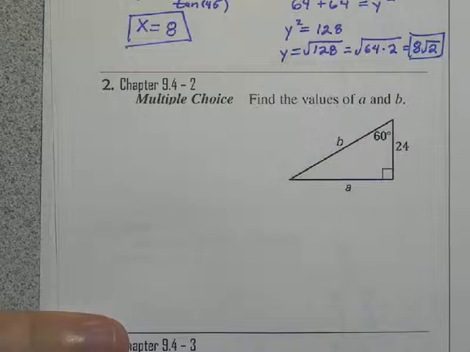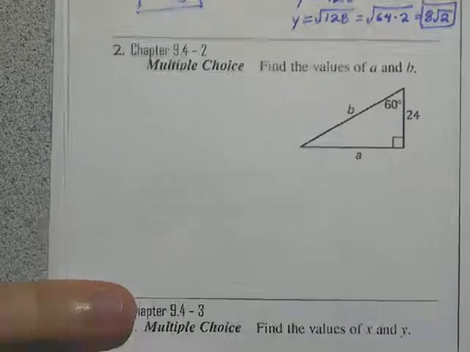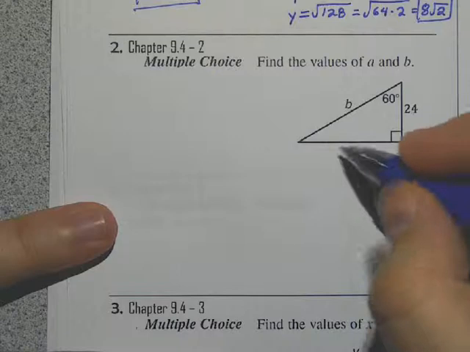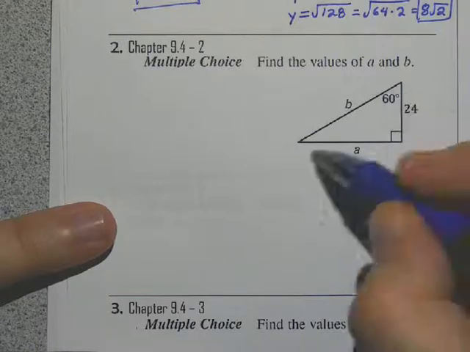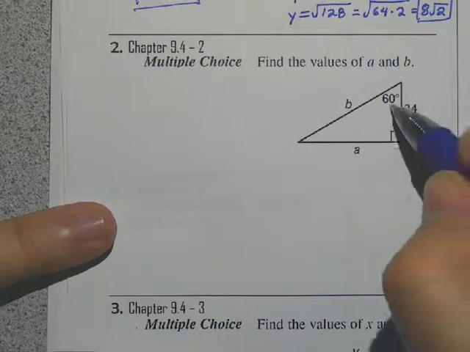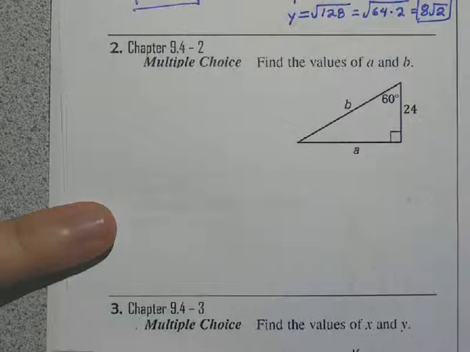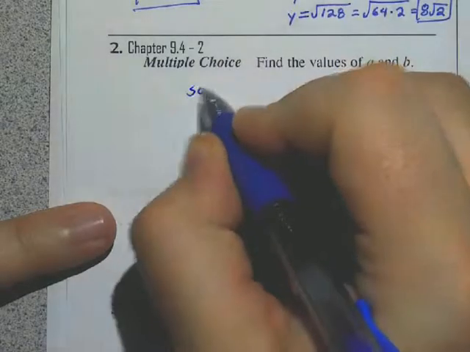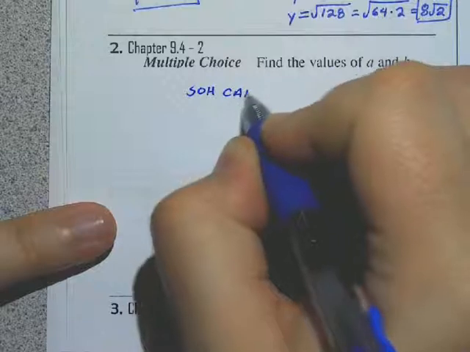Sorry if it's a little shaky whenever I move the paper. Now, let's take a look at this problem. We are once again in the scenario where we have a right triangle. We have one angle that we know and one side that we know. So this looks like it's going to fit for trig again. So we want to think about SOHCAHTOA.